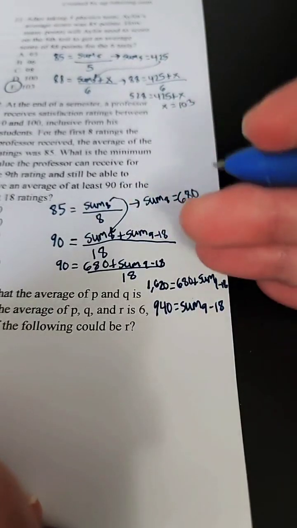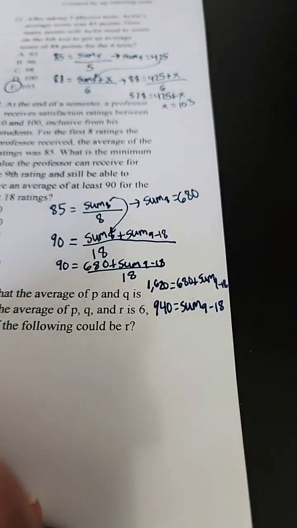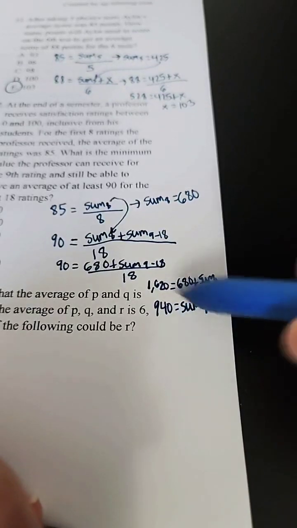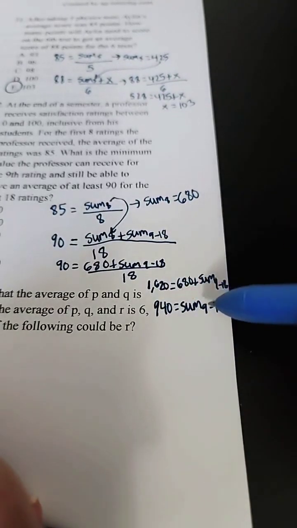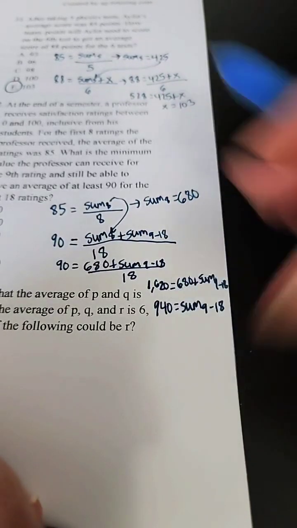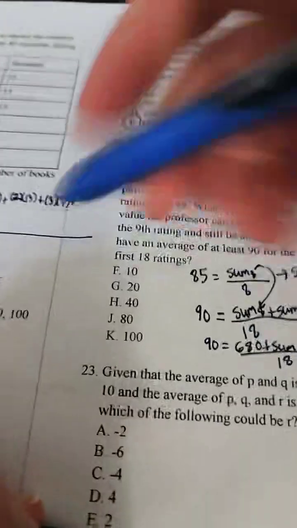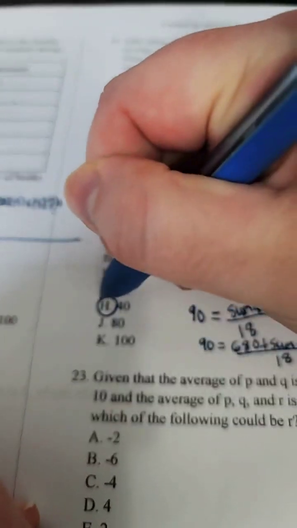That's just the best scenario, where he gets 100 on everything else, then he could get a 40 on that, and that would still all add up to 940. So the answer would be H.